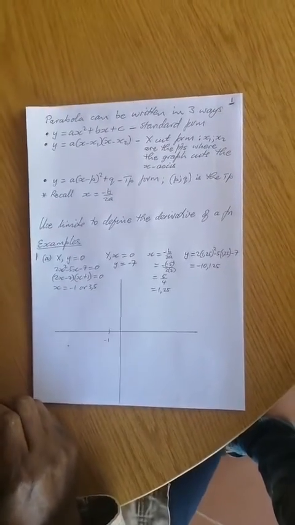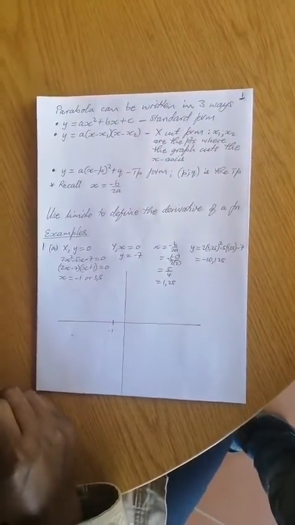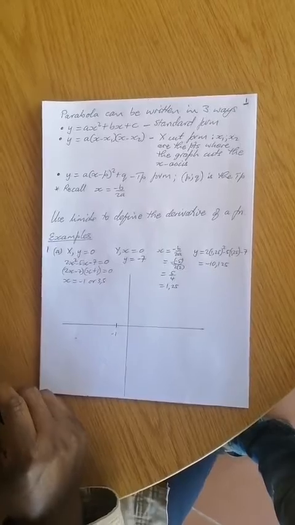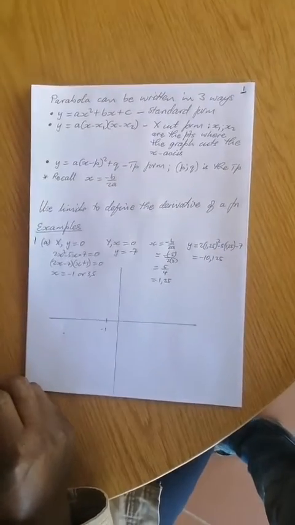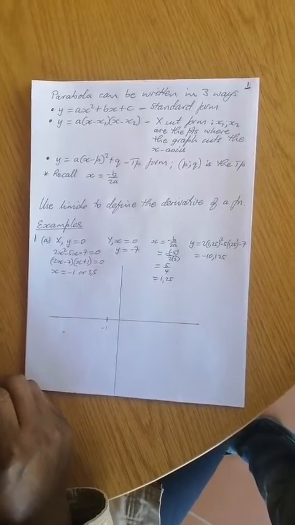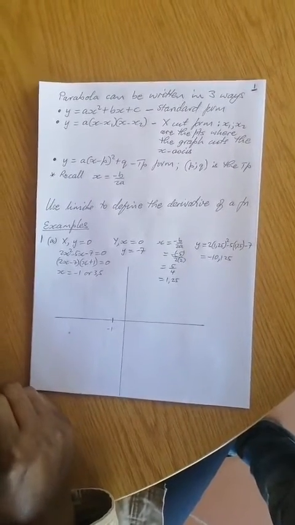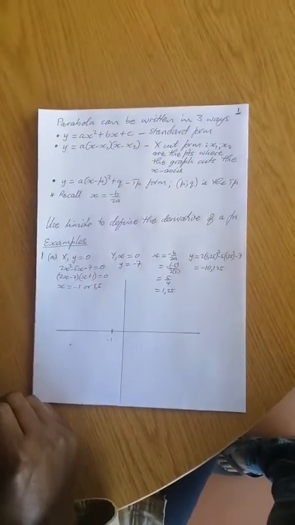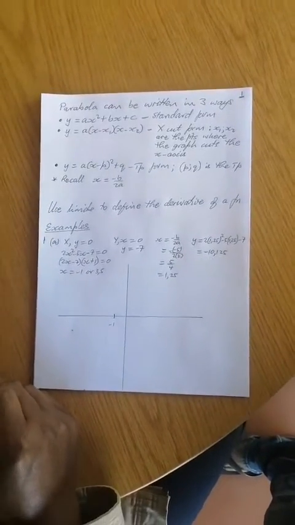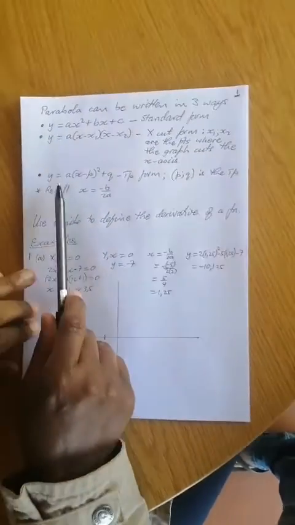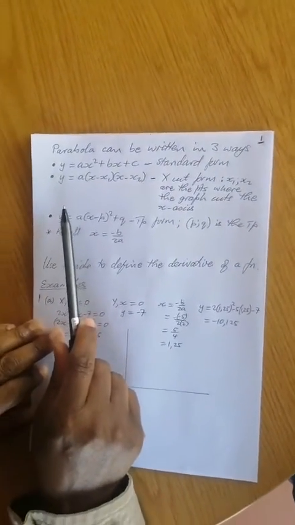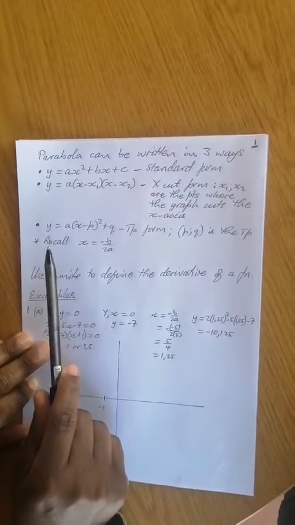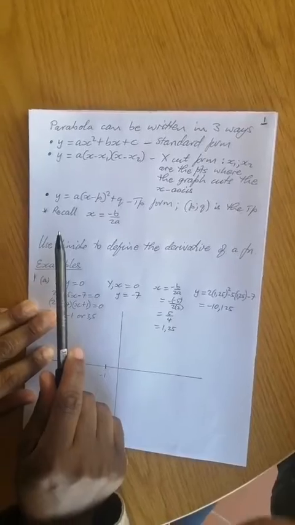Today we are looking at using limits to define the derivative of a function. But before we start on that subtopic, let us quickly revisit our parabola from grade 10 and 11. Remember, a parabola can be written in 3 different ways, which I have highlighted here, so that we can quickly cover the example and be on time.